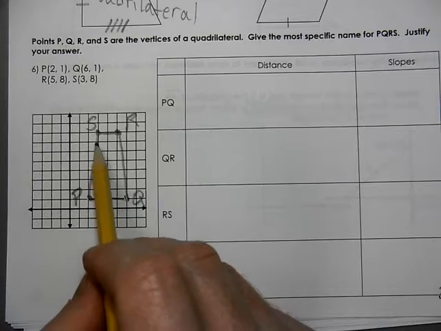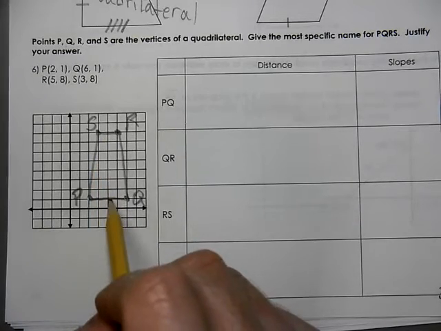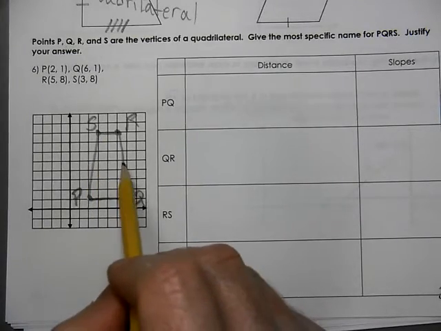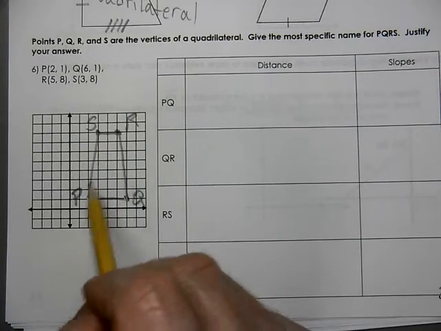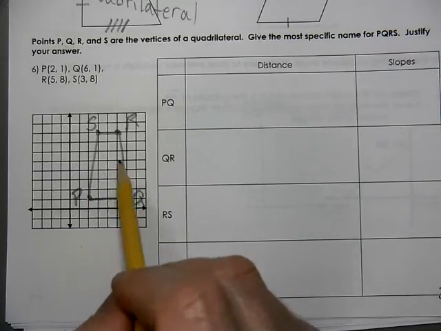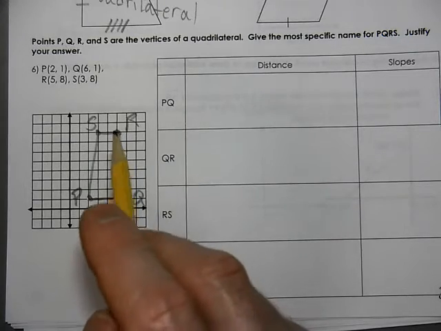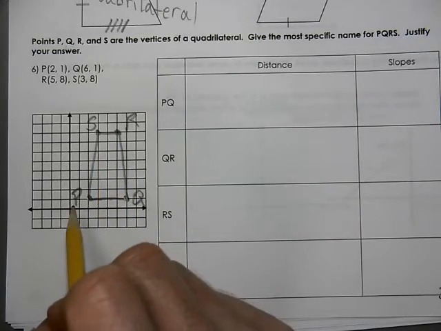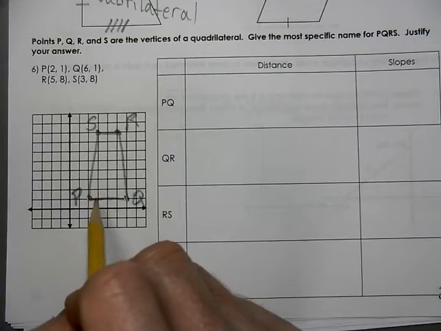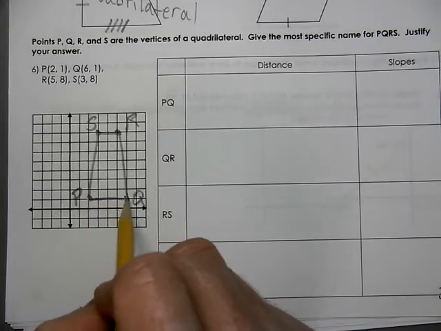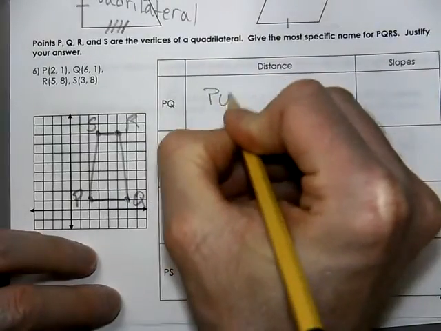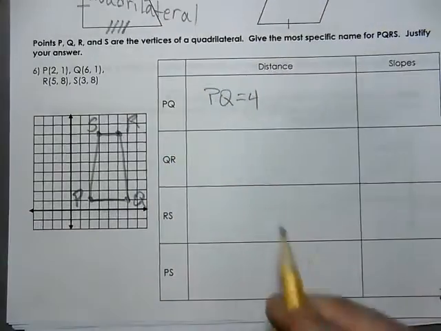I'm looking at this and I'm predicting that we have some parallel sides. These don't look parallel to me, so I'm predicting that those might in fact be congruent to each other. So let's find out what happens when we start to do some of the work. PQ. The length of PQ, because it's horizontal, we can count that, and that's 1, 2, 3, 4. So PQ has a length of 4.